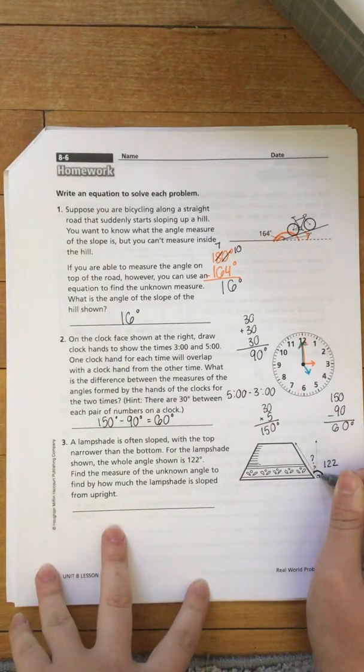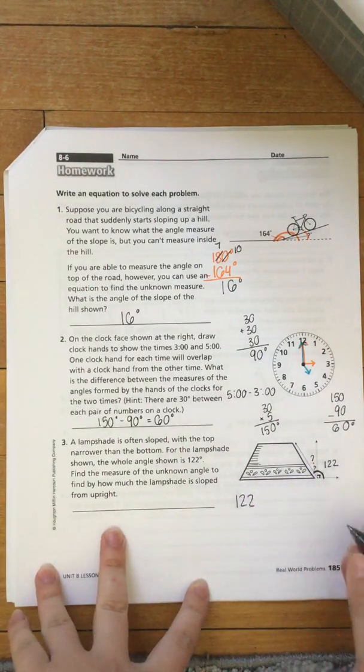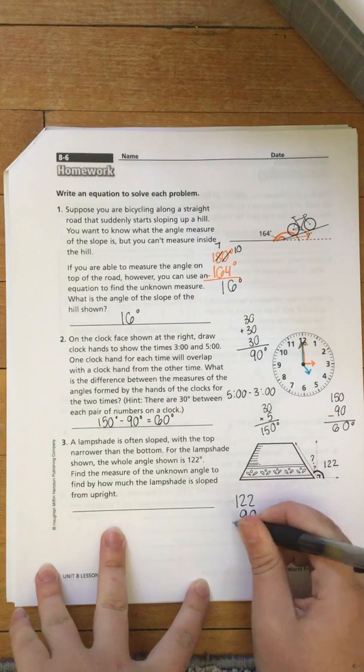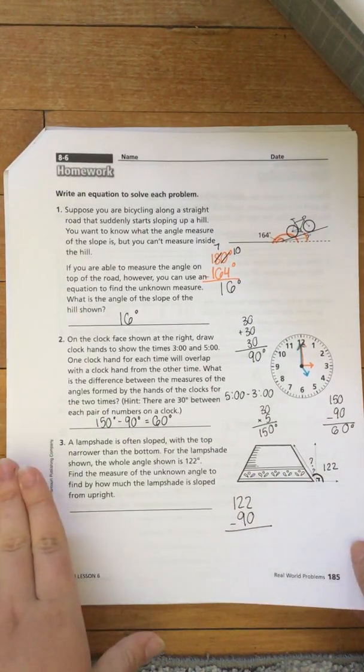Hopefully on your homework you can tell, but this is a 90-degree angle. So we're just going to have to do 122 minus our right angle, our 90-degree angle. And I'm going to leave that one for you to do because you know how to do that subtraction. So you are going to have to do some borrowing. All right, let's move on to the back.